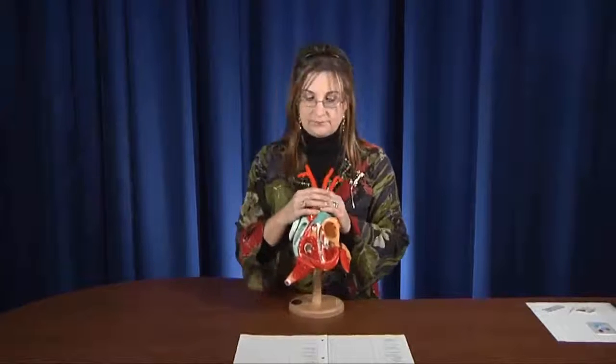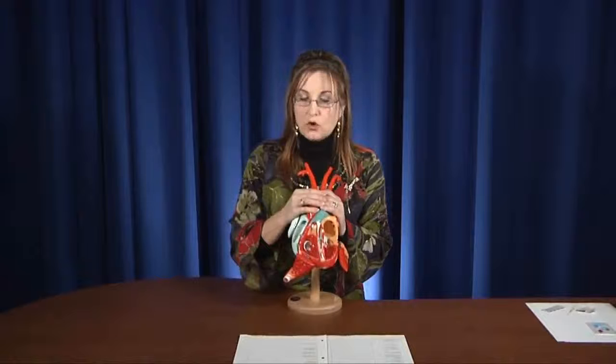Now you're going to need to know all of this for your lecture content, so it's good to understand these structures and what they're responsible for, but you'll get that in lecture. All right, now we're going to move on to the second page of your structures, and we'll begin with the chordae tendineae or chordae tendineae. You may hear this pronounced either way, and either one is usually acceptable.